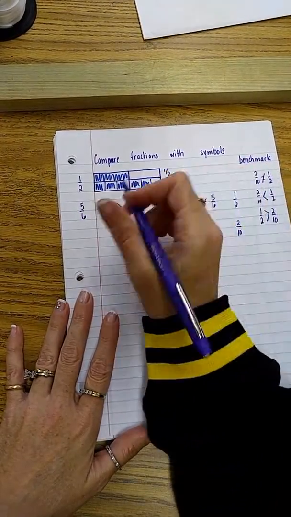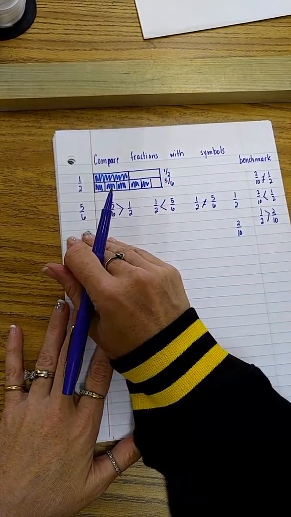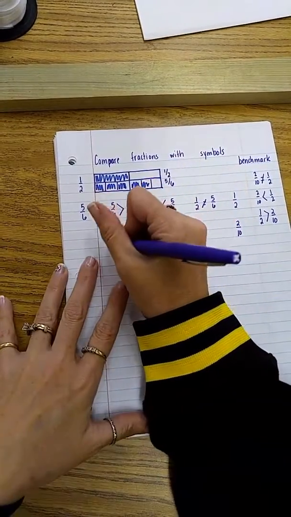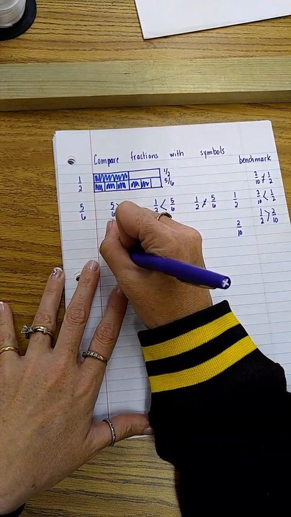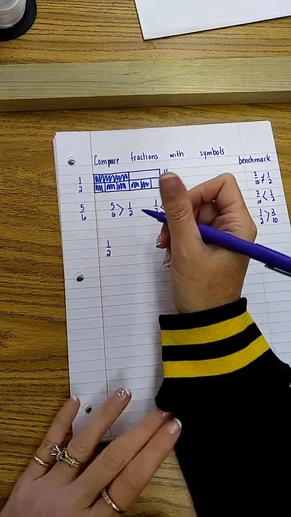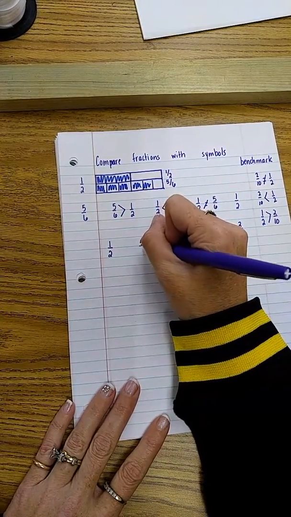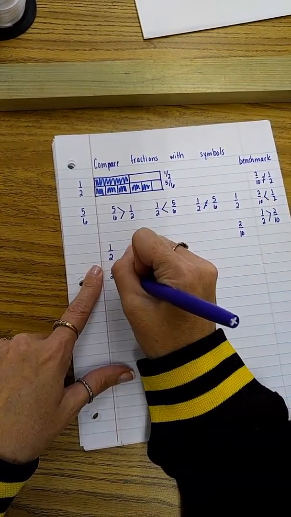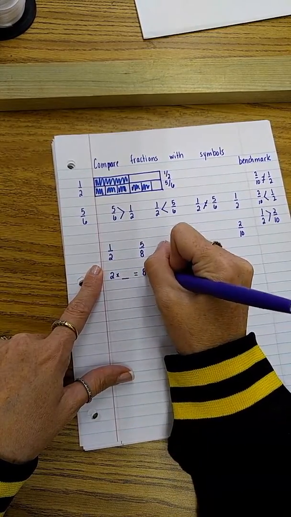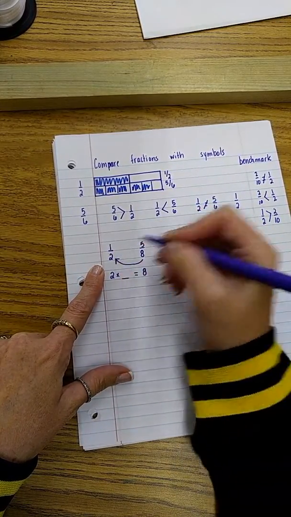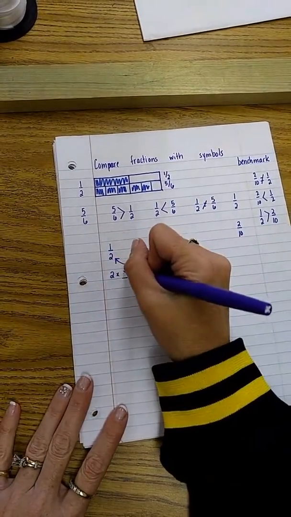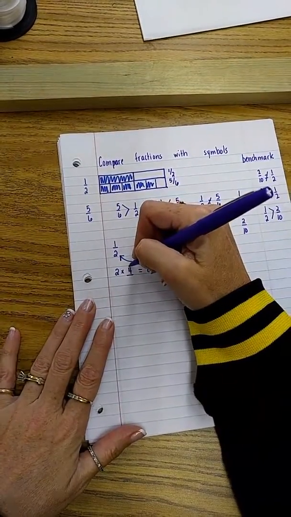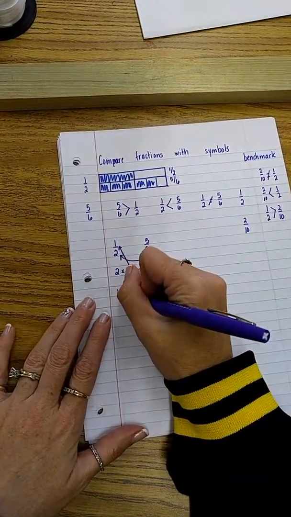So let's talk about comparing using multiplication. And this is very similar to creating common denominators. 1/2 and 5/8. So when I look at this, I have to say to myself, 2 times blank equals 8. That's saying, what am I going to multiply times that number to make this number? I know that that's 4. 2, 4, 6, 8. So that tells me I must multiply 1/2 times 4 over 4.